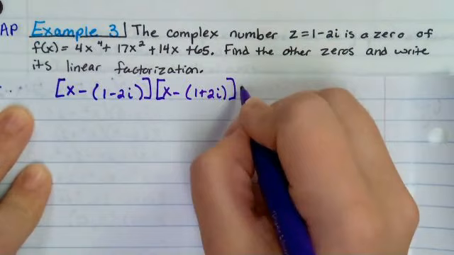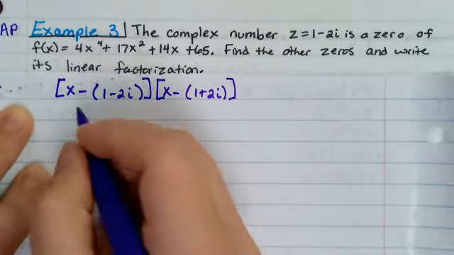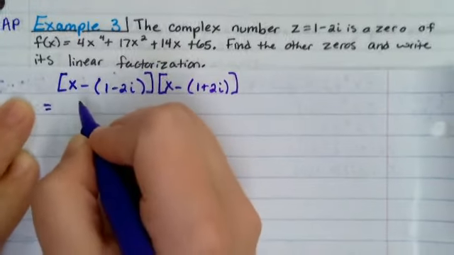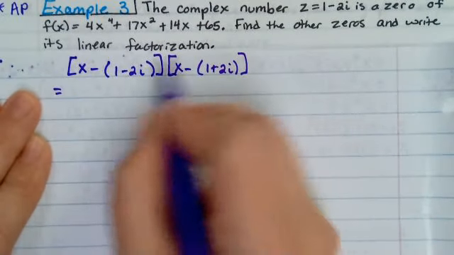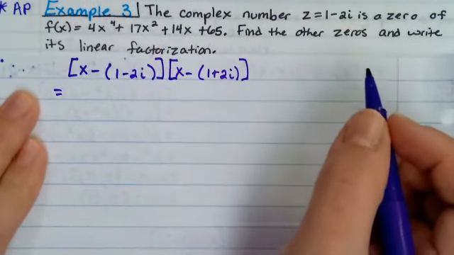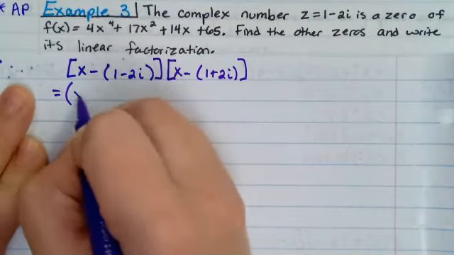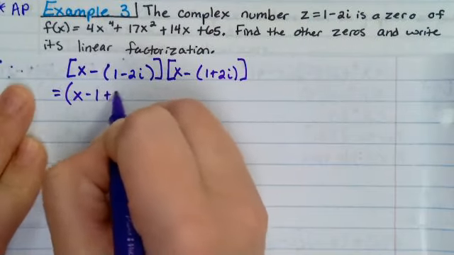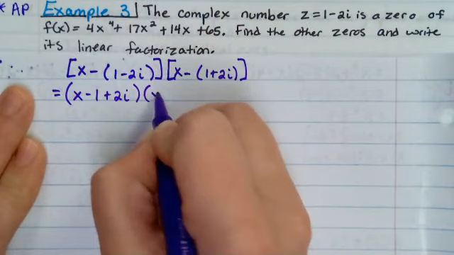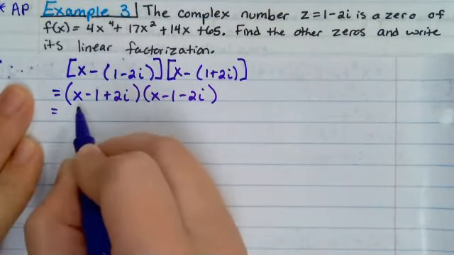All right, so we're going to multiply this all the way through so that we can see what this would be compared to what we are supposed to be working with. So I'm going to distribute through that, x minus 1 plus 2i, x minus 1 minus 2i. And then we're going to just multiply through.